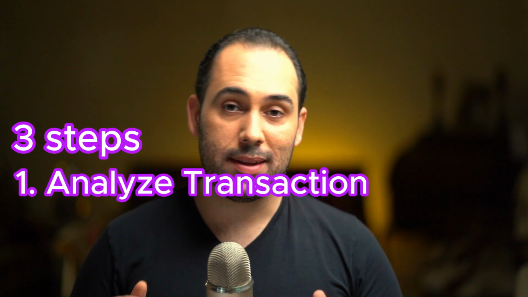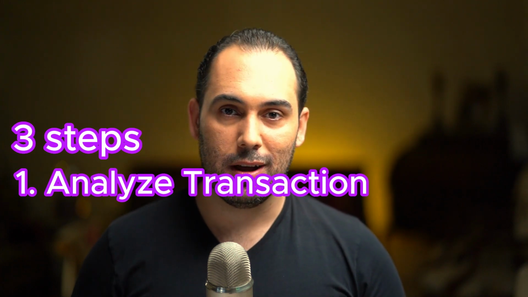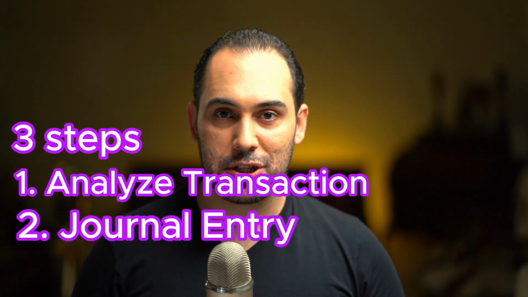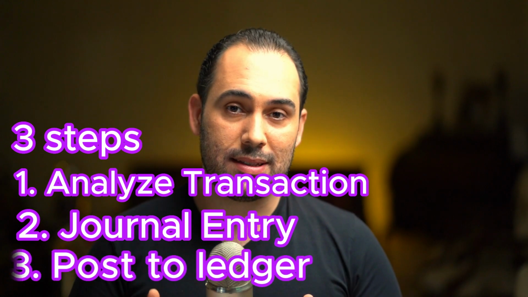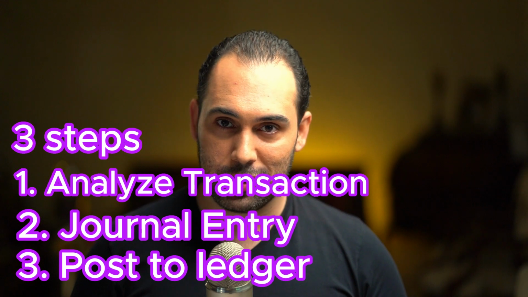The recording process in accounting can be summarized in 3 steps. In step 1, we have to analyze the transaction, meaning we determine the effect of each transaction on the accounting equation. In step 2, we record the transaction in a journal entry. In the third step, we transfer the journal information to the appropriate accounts in the ledger. I will begin this video by presenting important definitions, then we will work on 3 step-by-step examples that will demonstrate the recording process. So buckle up and let's begin.